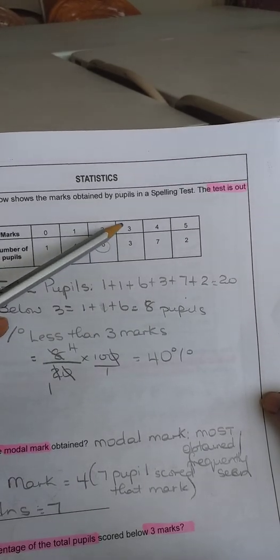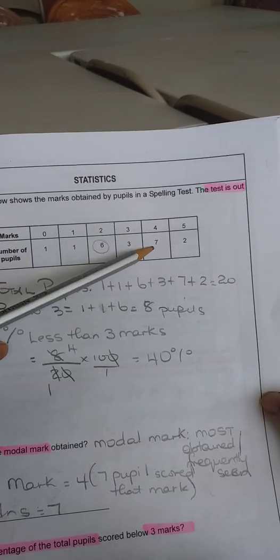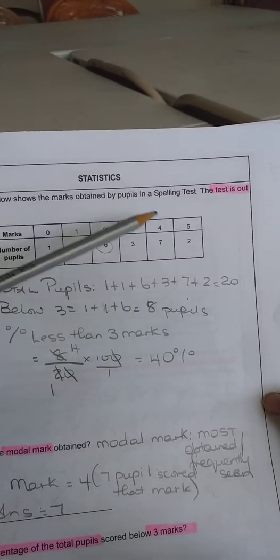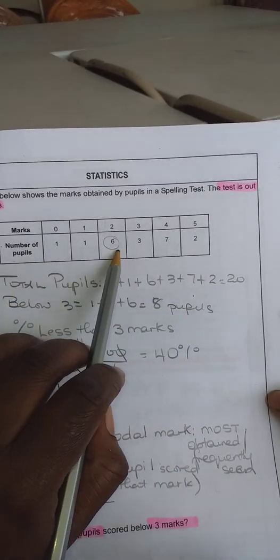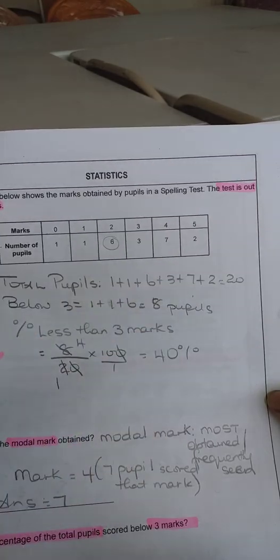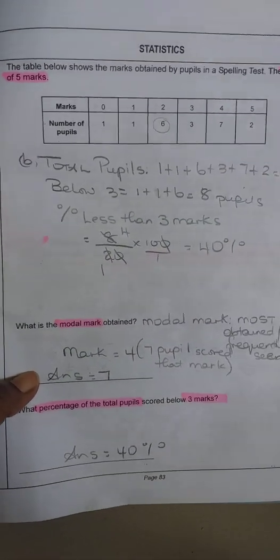Marks of 2, 6. If you score 3 marks, that was 3 people. 4 marks, 7 people. 5 marks, 2 people, right? So the total number of pupils is 20. So I took 1, add 1, add 6, add 3, add 7, add 2, right?